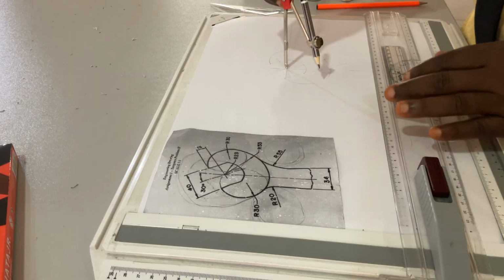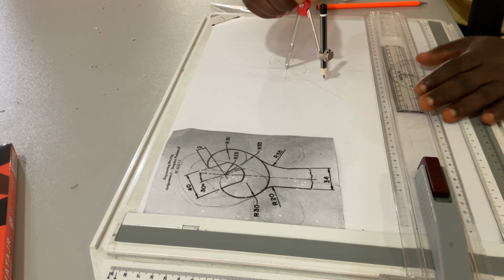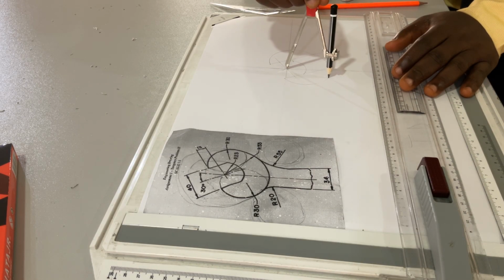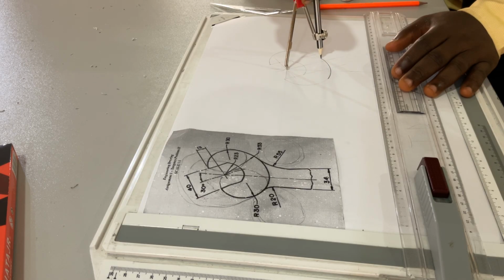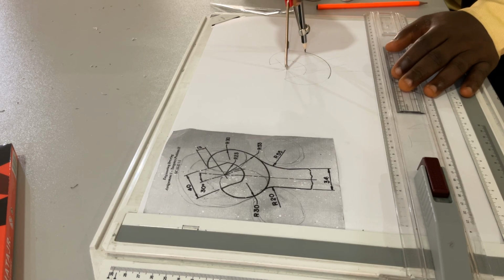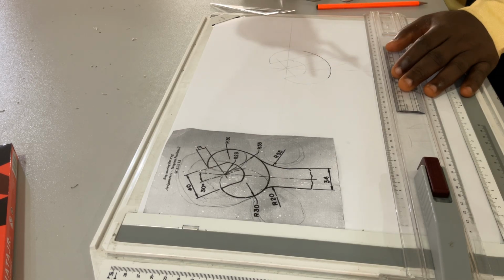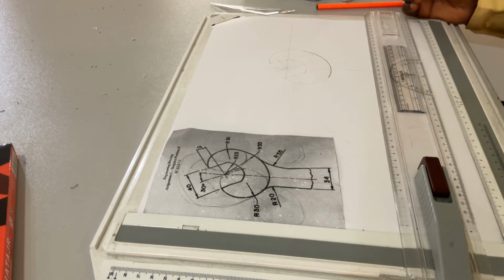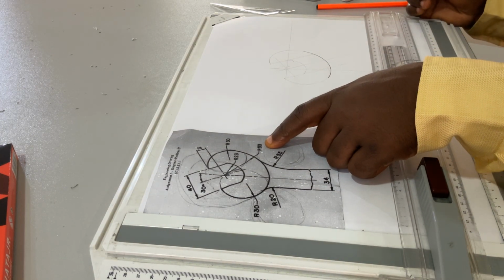I can thicken it to bring out my shape now. I can thicken it like this. To thicken it, bring out my shape. Since I've gotten the point of tangency, you have to first know your point of tangency for you to tick in your work. You see? So this is the arc of what? This is the arc of radius 53.